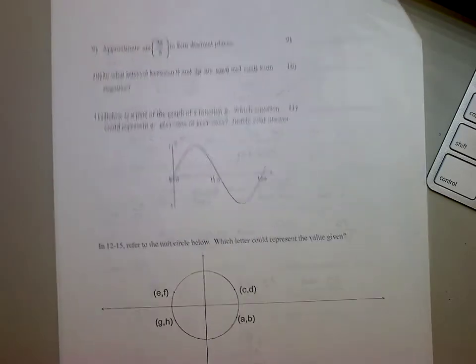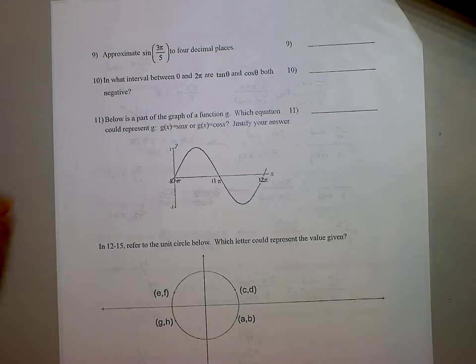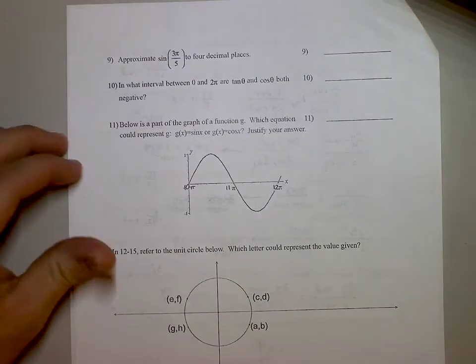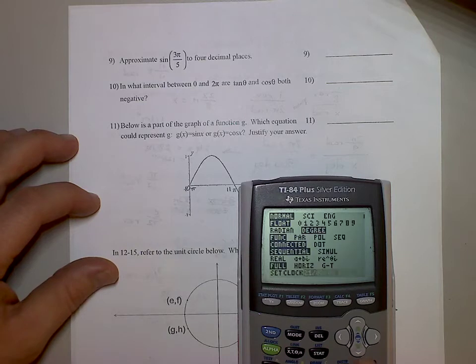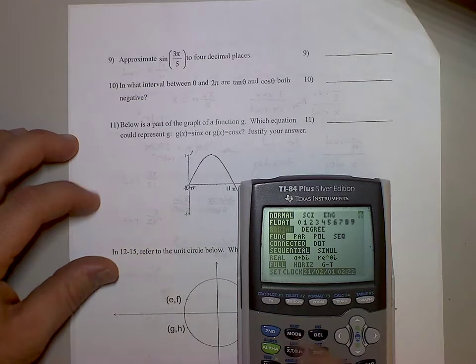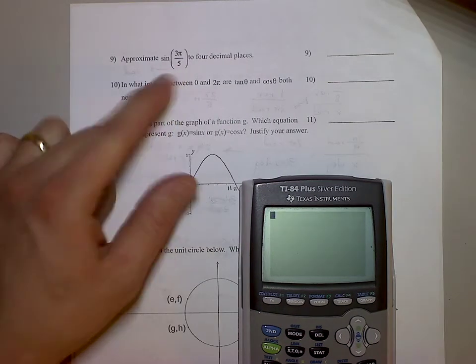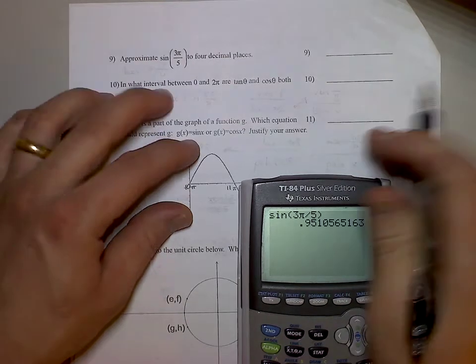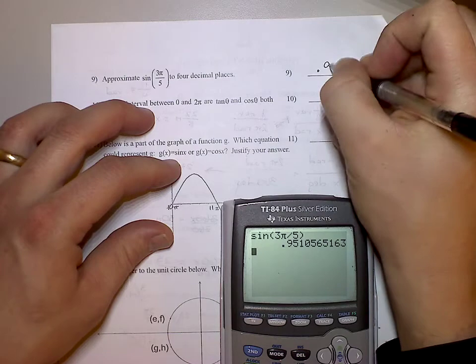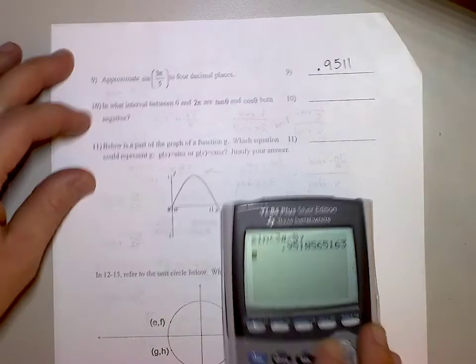Alright, Chapter 4 Exam Review, page 2. We want to approximate the sine of 3 pi over 5 to 4 decimal places. Look no further than your calculator. Have to make sure you're in radian mode, because 3 pi over 5 is a radian angle measure. And then just punch it in, sine of 3 pi divided by 5. 4 decimal places is going to get us to 0.9511.